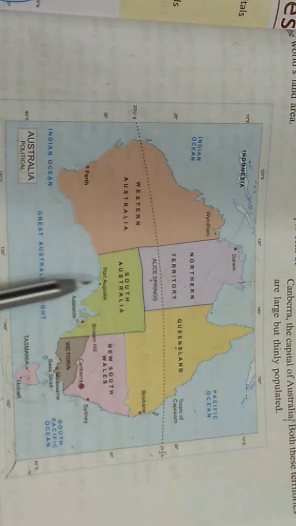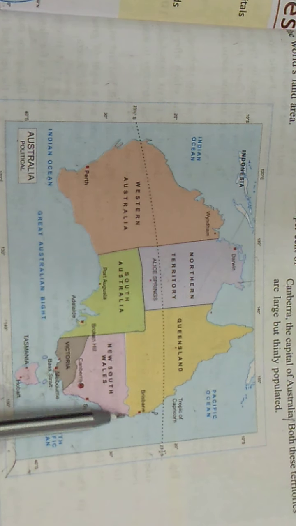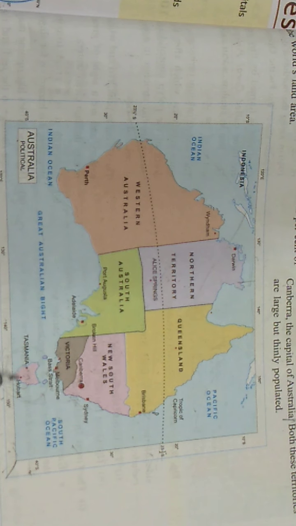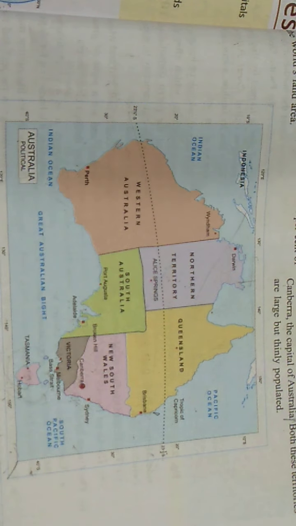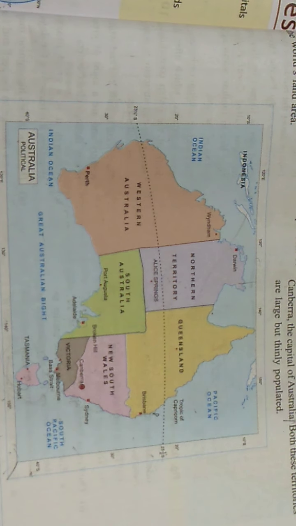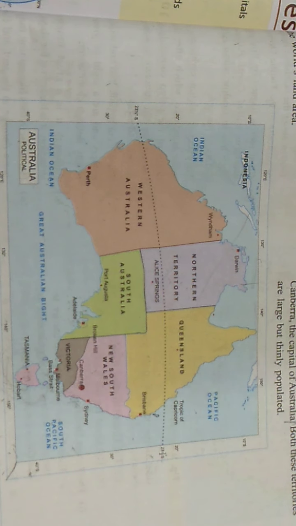The capital of South Australia is Adelaide. The capital of Queensland is Brisbane. The capital of Tasmania is Hobart. The capital of Western Australia is Perth. Northern Territory, Darwin. And Australian Capital Territory, Canberra. So this was all about the political divisions of Australia.